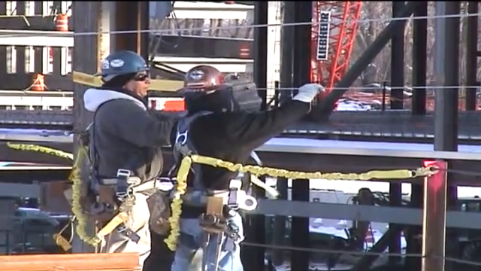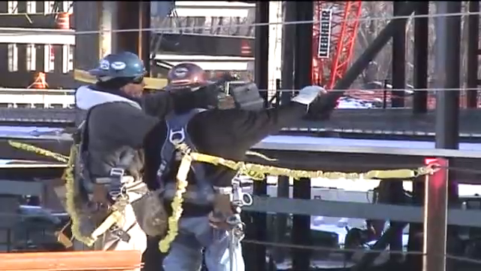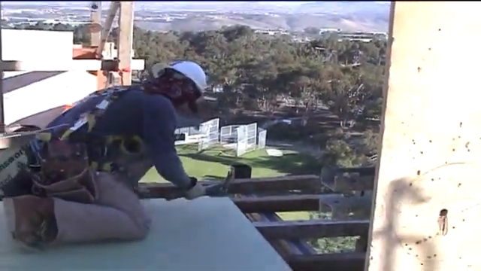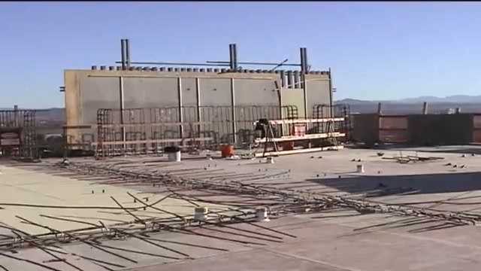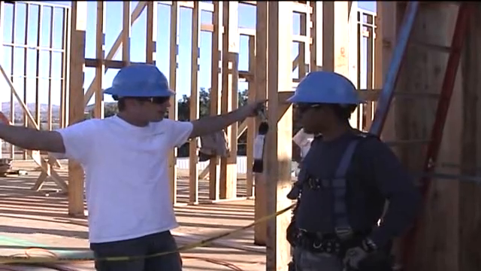Employees are not allowed between the roof edge and warning line unless performing roof work. Employees performing roofing work between the roof edge and warning line must also be protected by guardrails, nets, PFAS, or a safety monitoring system.